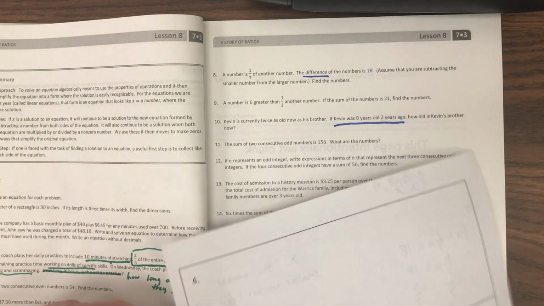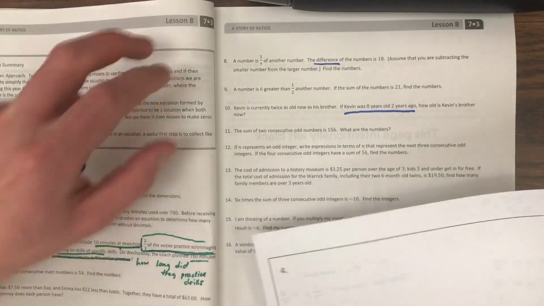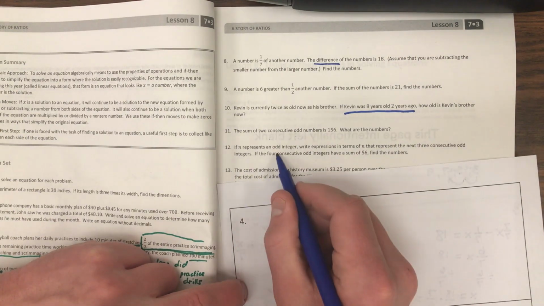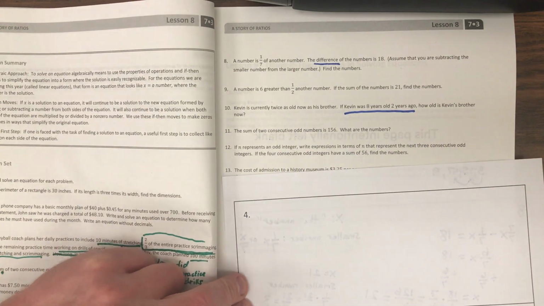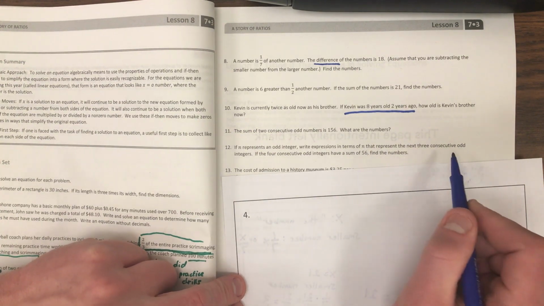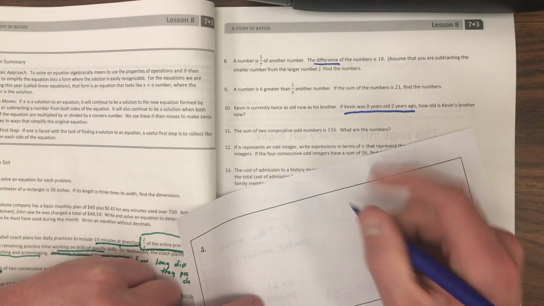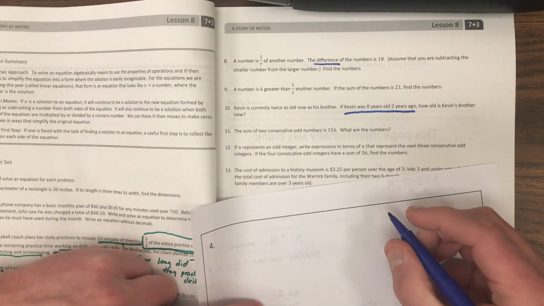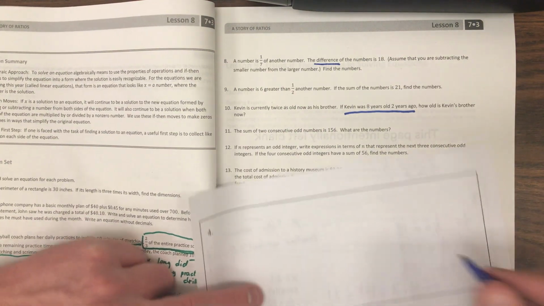And number 12. It says, if n represents an odd integer, so it's a super similar question. Write expressions in terms of n that represent the next 3 consecutive odd integers. Okay, so it's really the exact same thing as 11, just more parts, more integers.